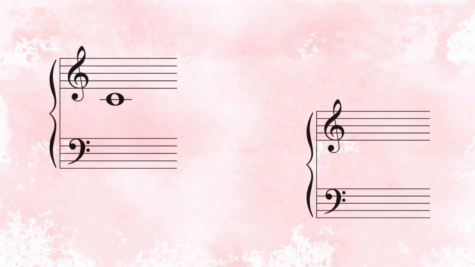However, when it's meant for the G clef, it will be closer to the top staff. When it's meant for the F clef, it will be closer to the bottom of the staff.